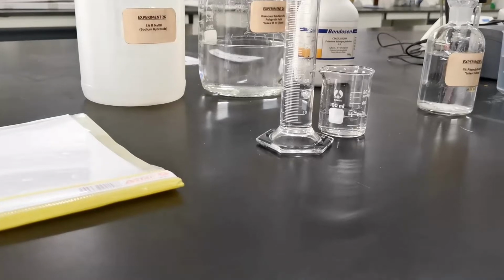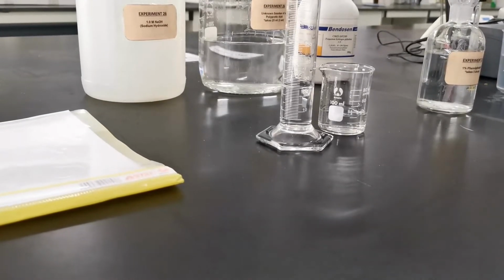Make sure the lower meniscus of the liquid aligns with the 25 ml mark.